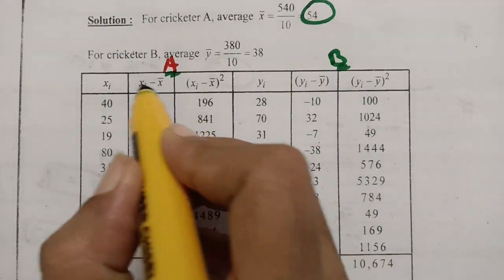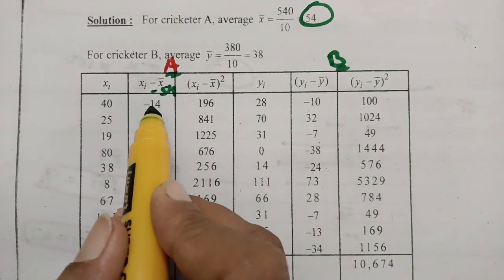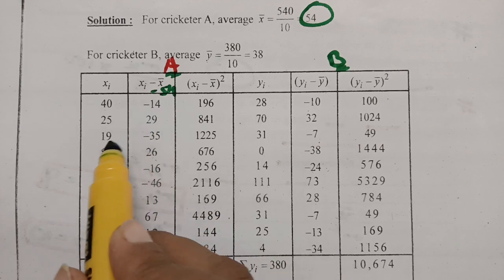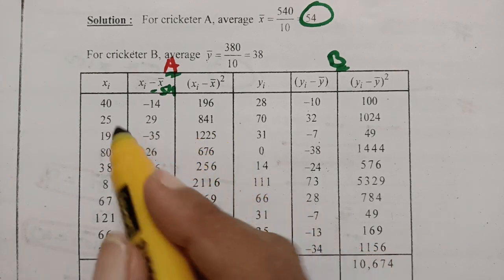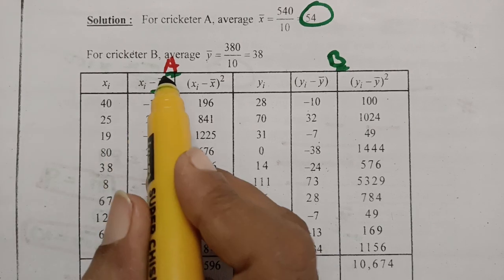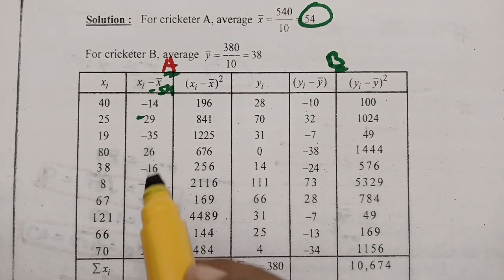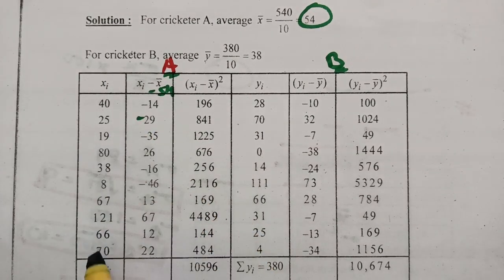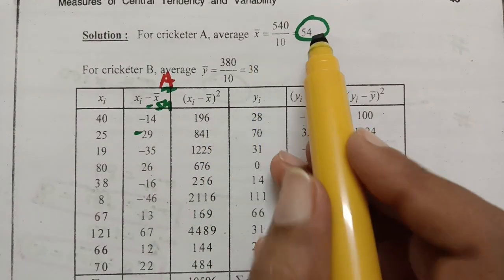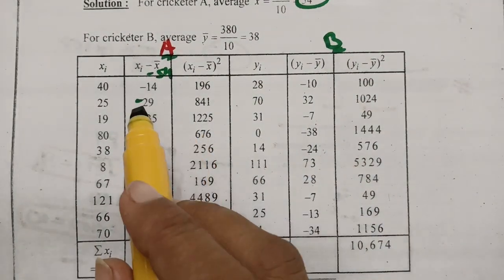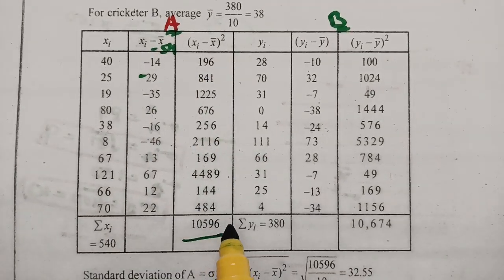So we have to subtract 54 from x. So this is 40 minus 54 is minus 14, 25 minus 54 is 29, modulus. And 19 minus 54 is 35. From each and every x value, we have to subtract the average value, x bar 54. So this will be the column. If you make squares, this will be the column and the total here is 10596.